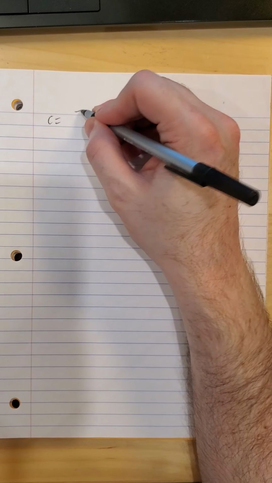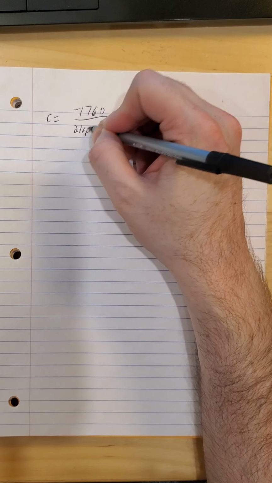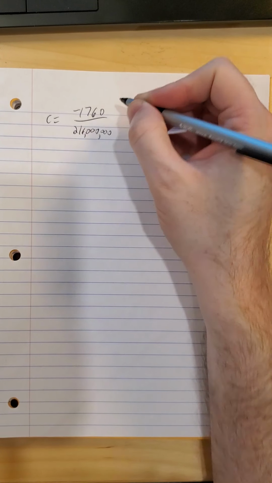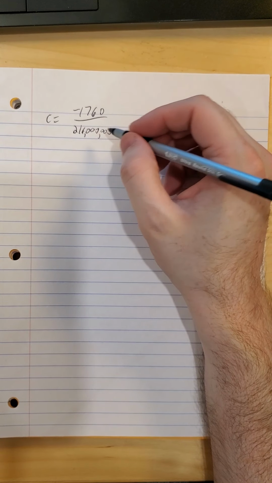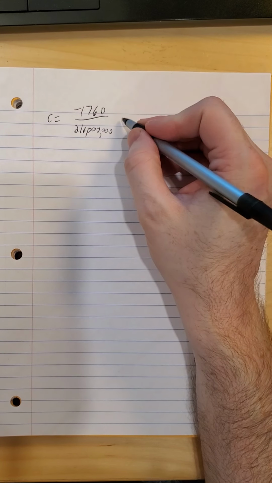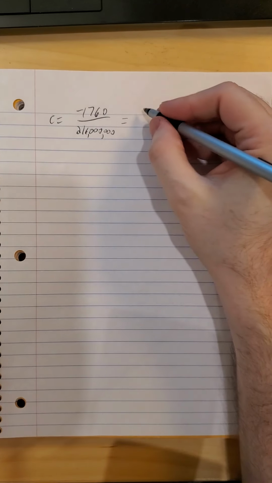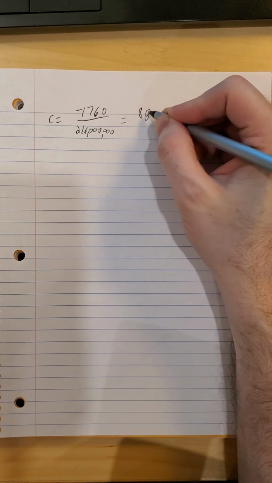So C is negative 1,760 divided by 216 million. We can at least cut the trailing zeros off of there and cut it in half. So we have negative 88 over 10,800,000 roughly.